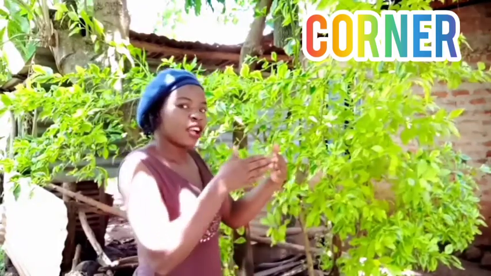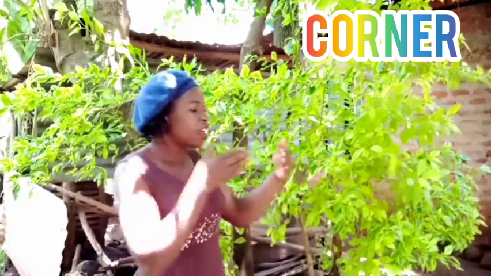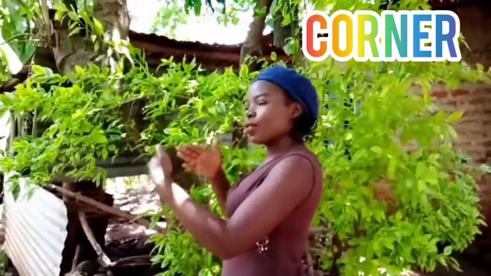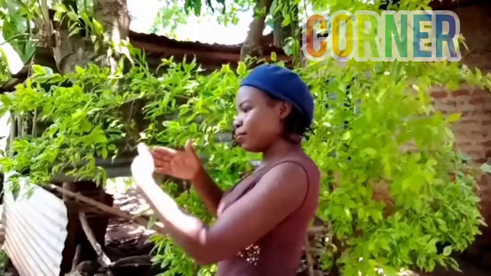Corner. Face. The open palms are facing each other.